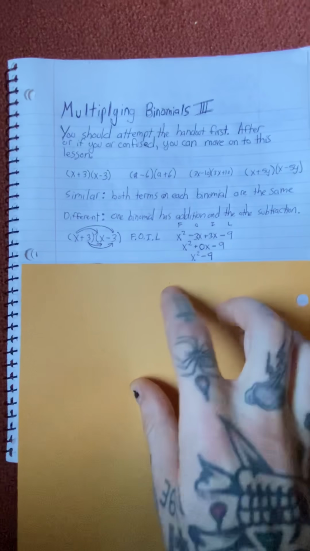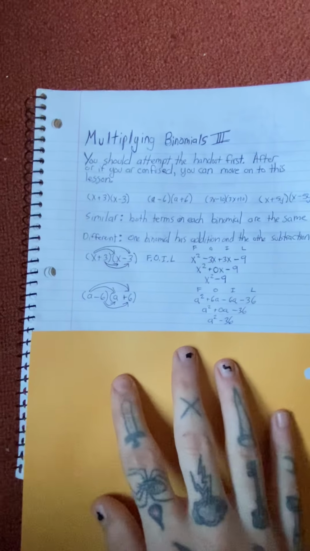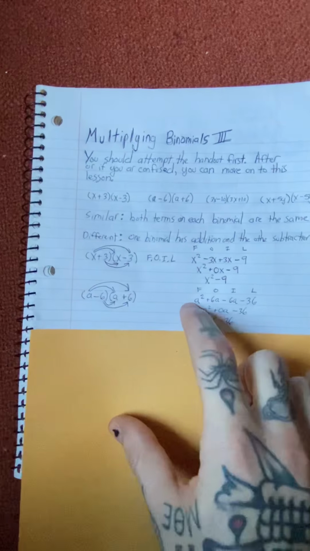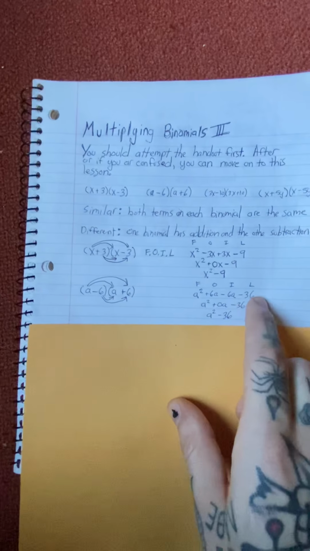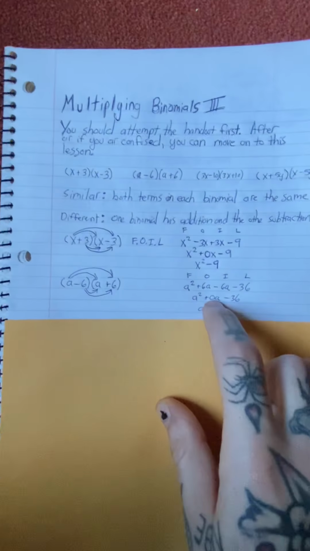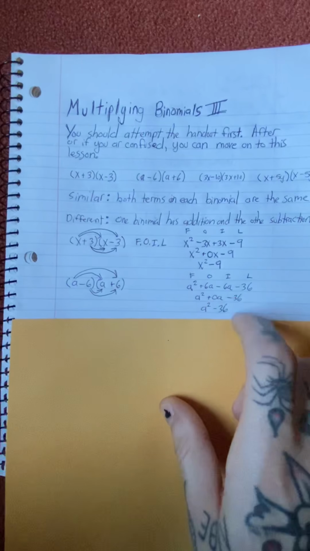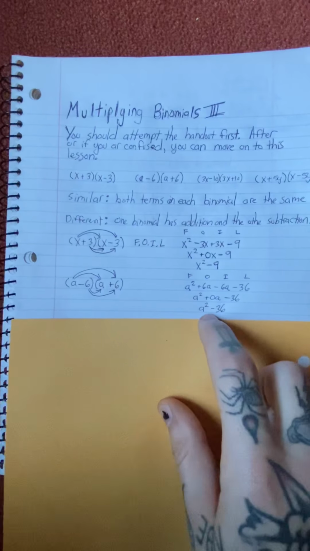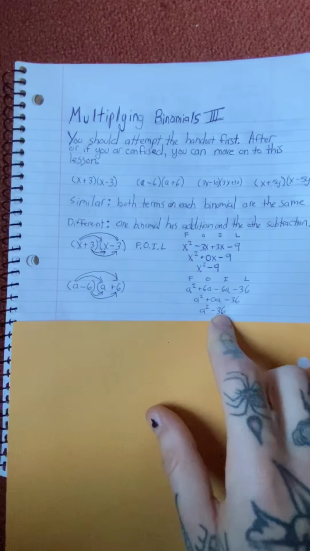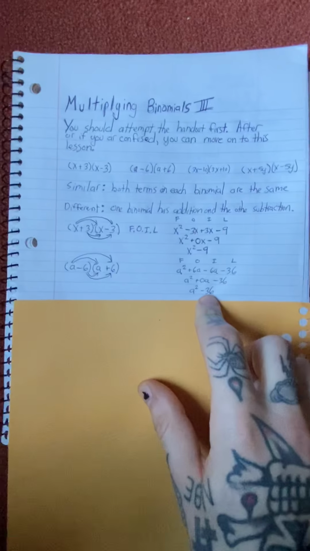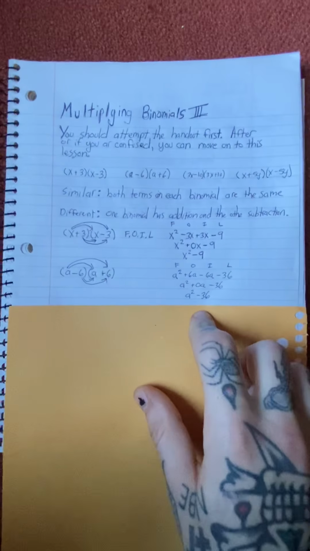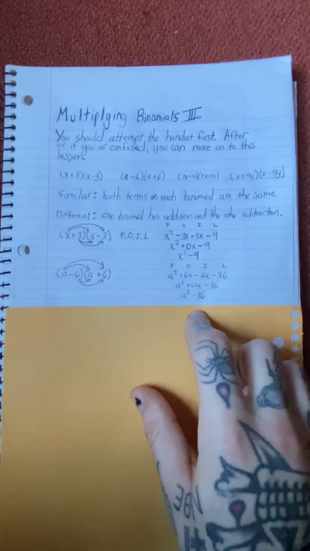Okay? Now, if we do this for the next one, we do the FOIL, we get all of our four terms, and then we combine, we get another 0a term. And that simplifies to a squared minus 36, okay? So we're at the point now where we can start to see a pattern emerging.